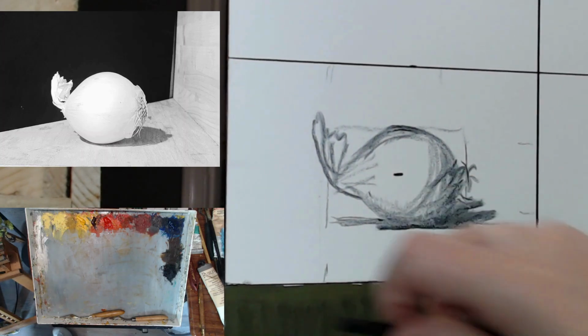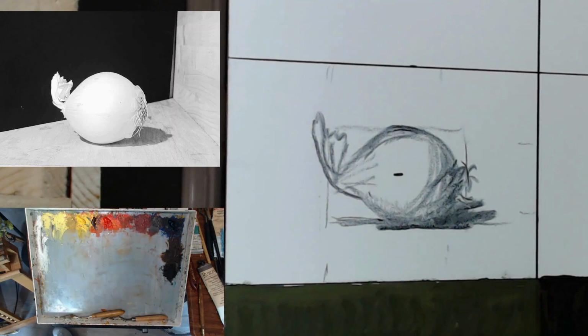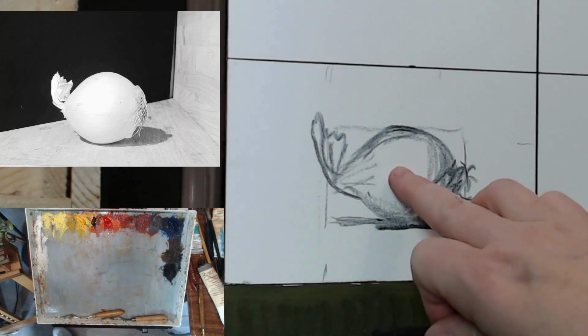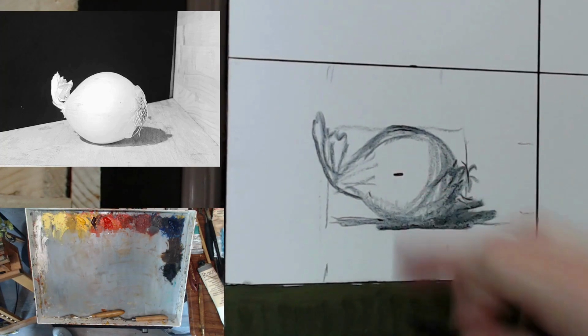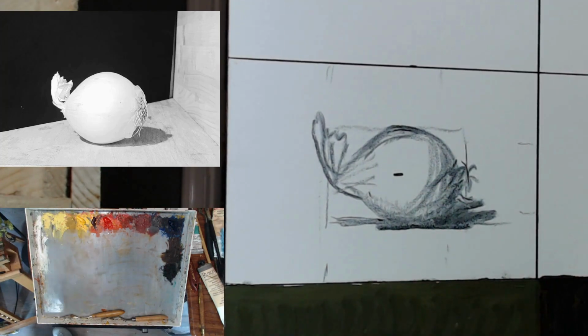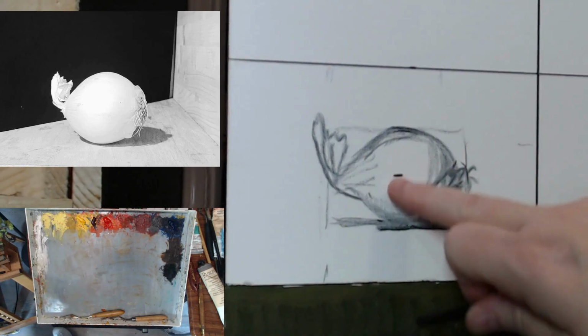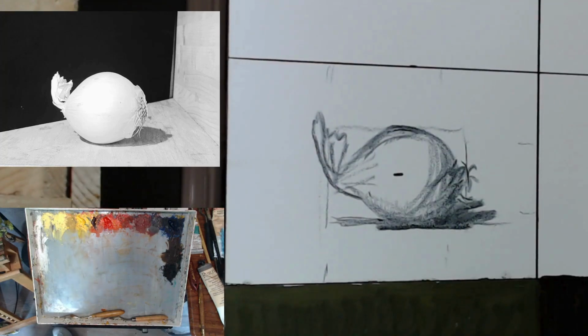Now this is a mark I had on here. It's a wayward mark. We will be painting over this. Since I'm going to be using lead white, but you can also use titanium white, especially if you're starting out, this will be covered up. This will not be a problem.